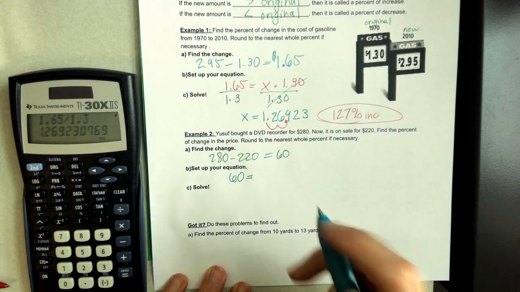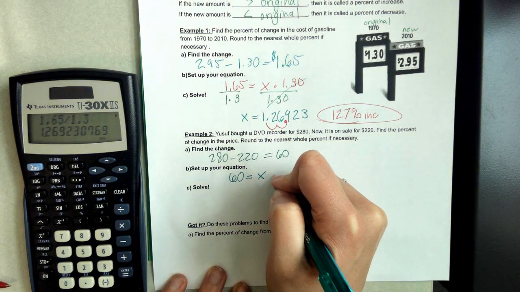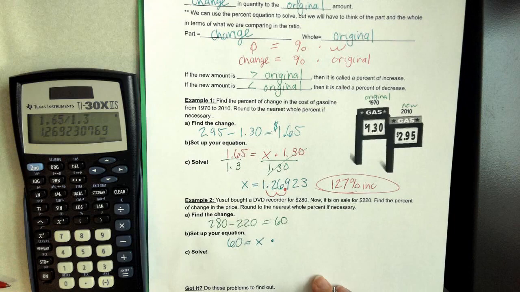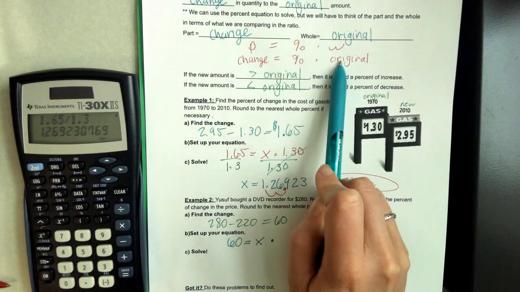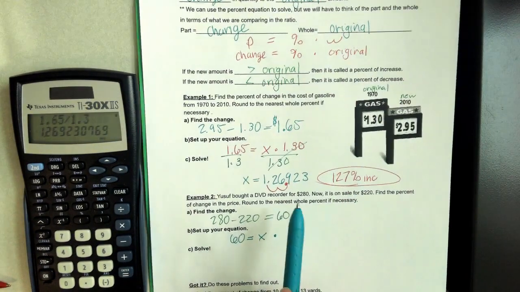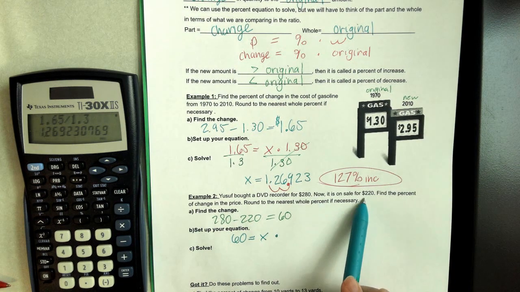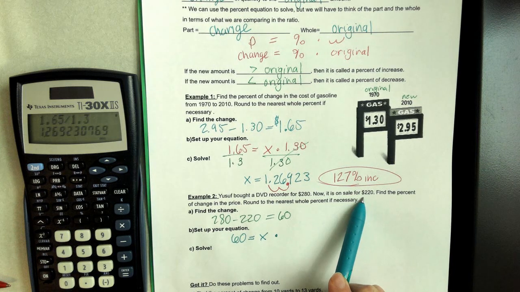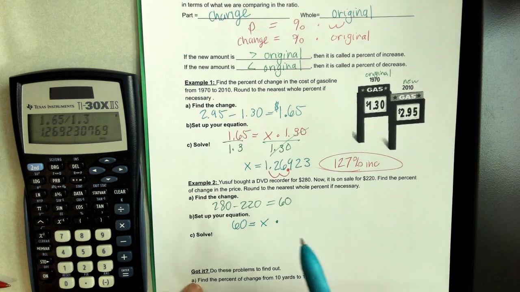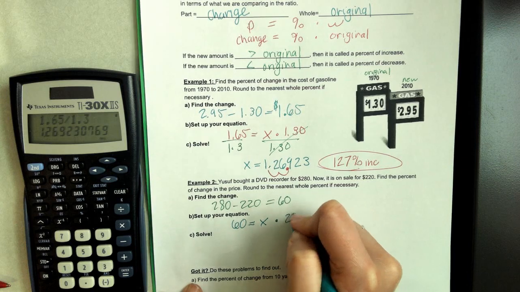And then we put x times, and this is where people struggle, make sure it's the original amount. It started here as $280, then it went down to 220 because that's the new amount. It's on sale now. So the original was the 280.